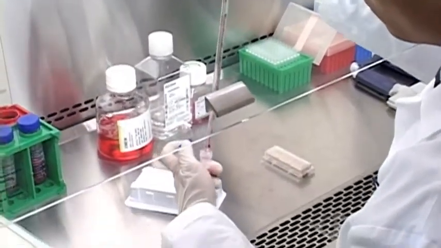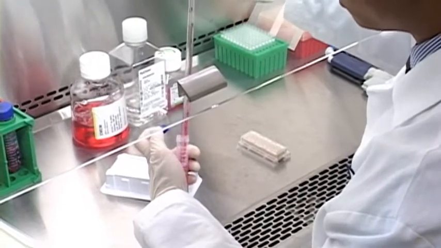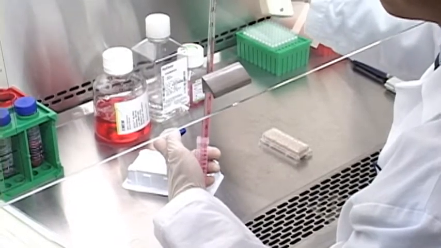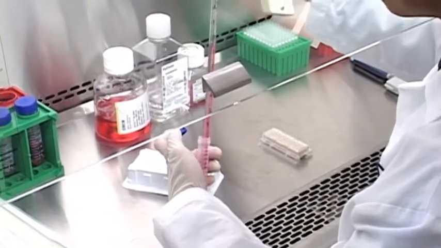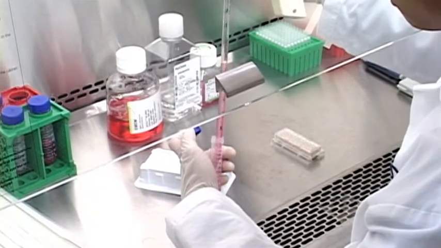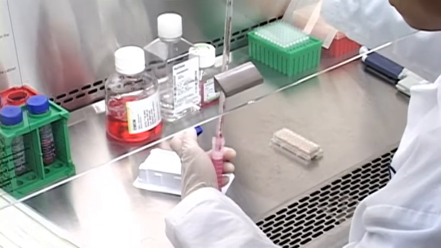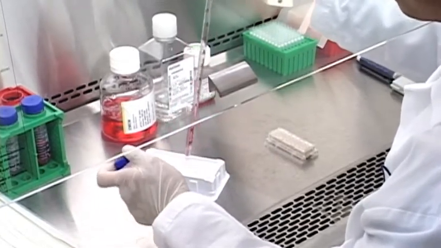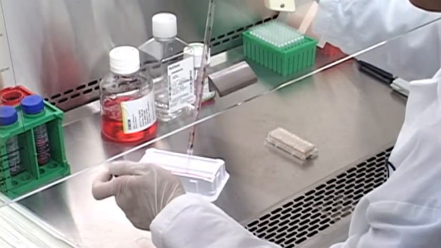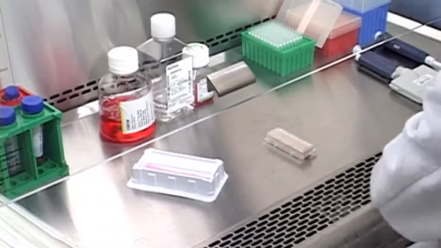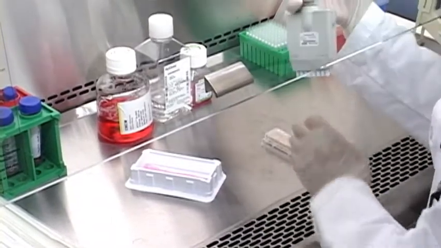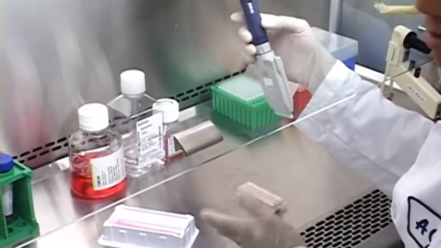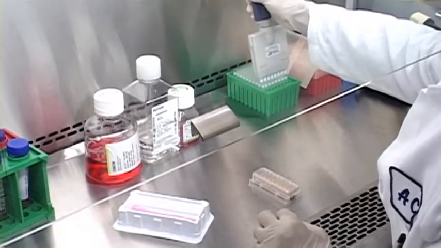And in general, you just want to make sure you have a nice homogeneous cell suspension, which entails pipetting up and down extensively. Since I have a P200 as a multi-channel, I'll just be pipetting 150 microliters twice. If you had a P1000, then it would be much easier, but whatever your preference is in terms of plating.